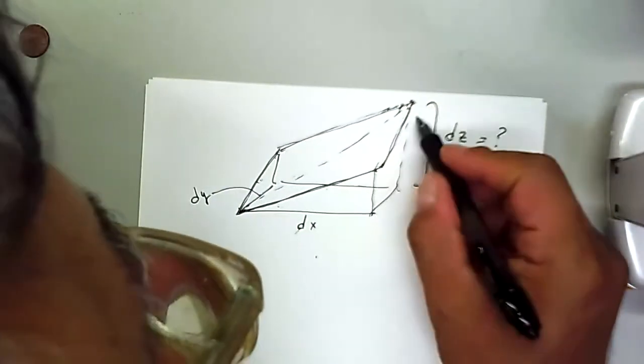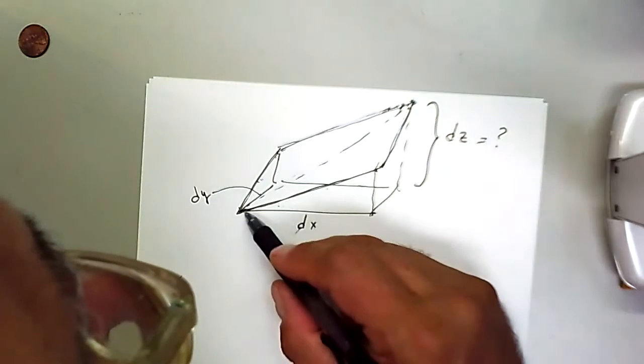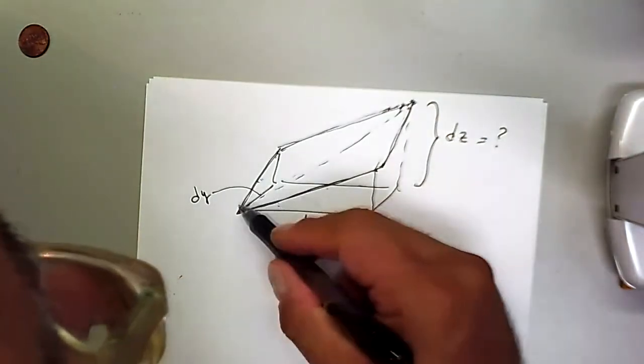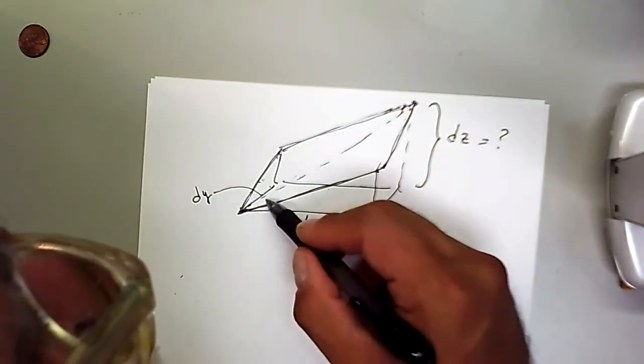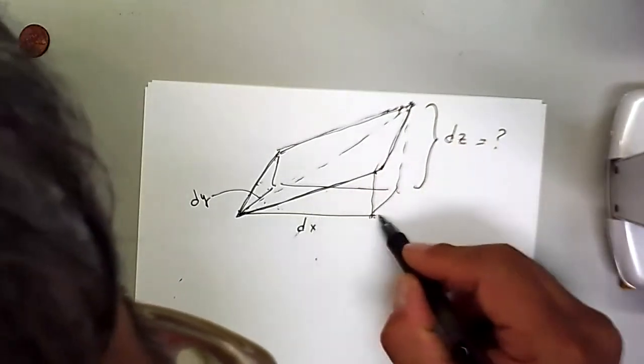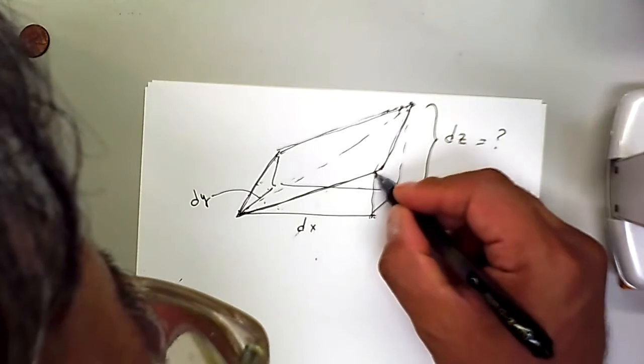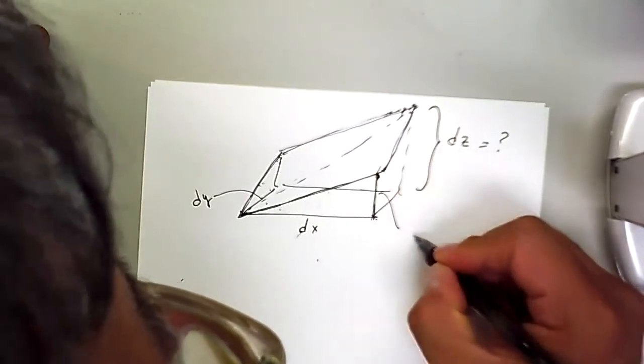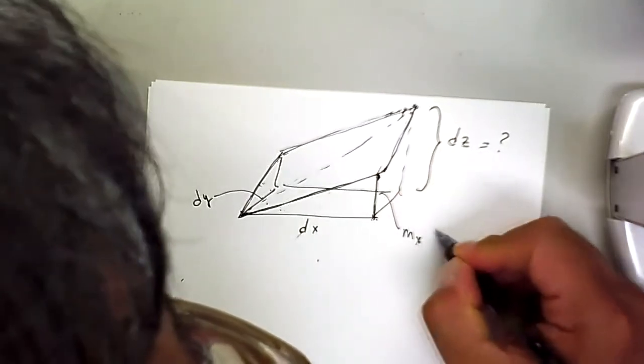Okay, so how do we get to this height using dx, dy, and their corresponding slopes, which are not the same as this one? Well, if you go this way, this distance up to here will be m sub x dx.